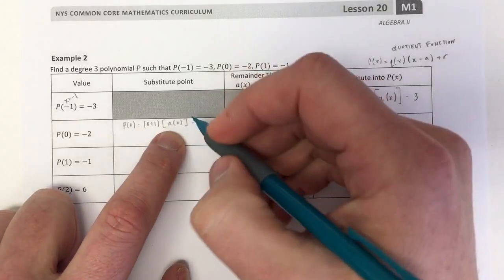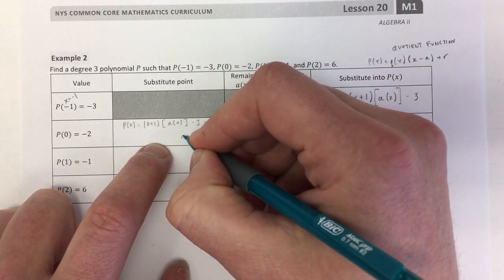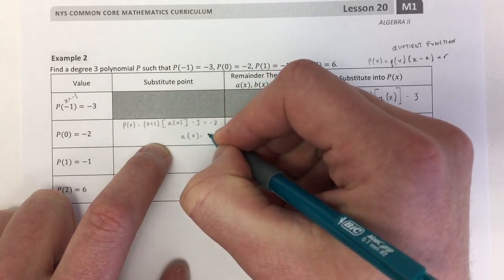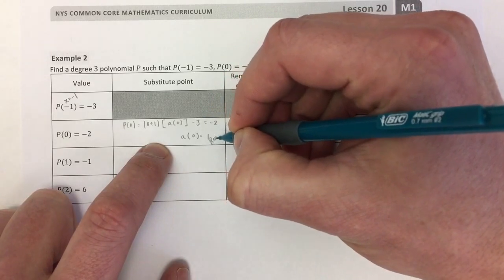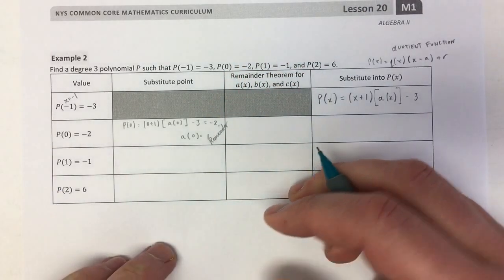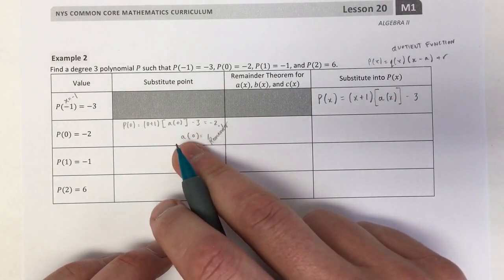So 1 times a of 0, and then I add the 3 to the other side, so my function a at 0 is equal to 1, which is really just a remainder. Okay? And so now I can rewrite this in terms of this being a function.